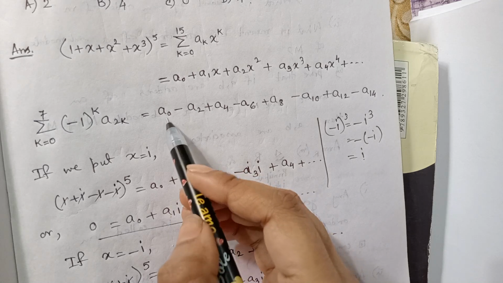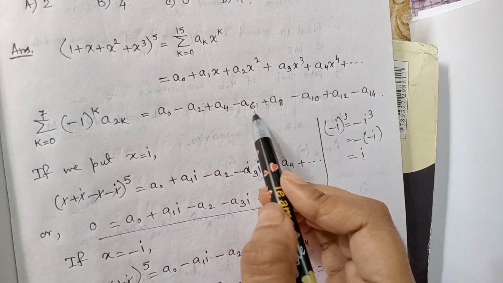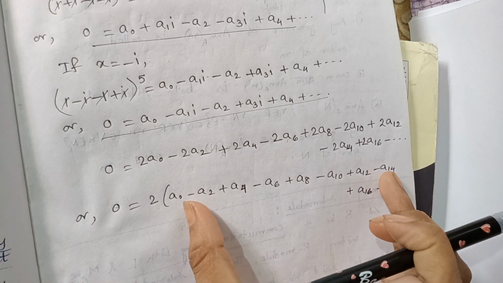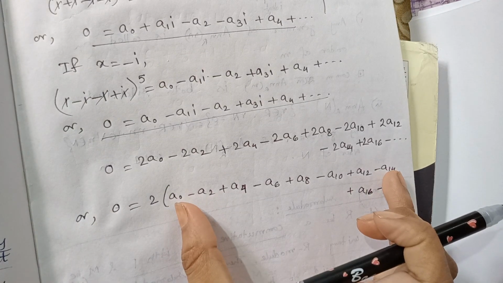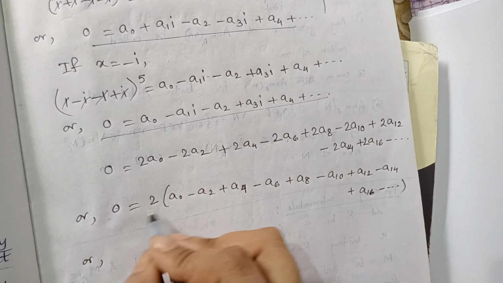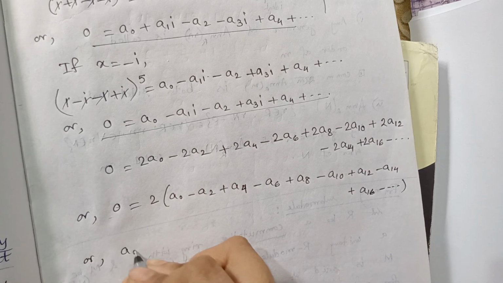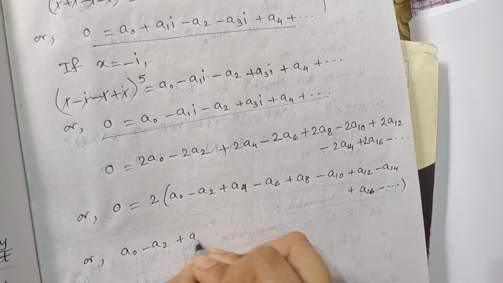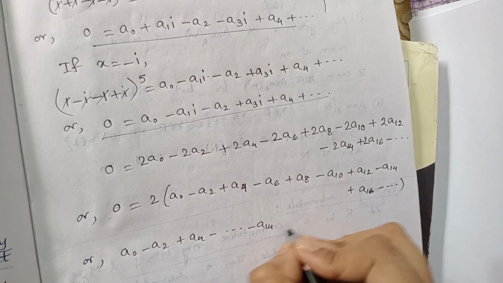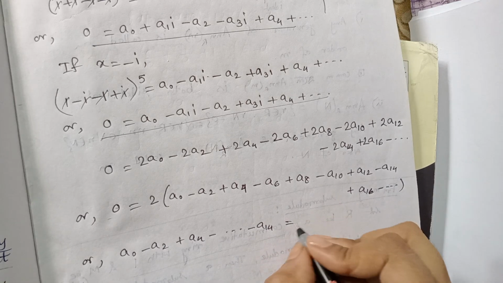Now we have to find this value, right? a0 minus a2 plus a4 up to minus a14. So we just write this part. That means on both sides we are dividing by 2. So we get the value a0 minus a2 plus a4 in this way minus a14. This sum is equal to 0.